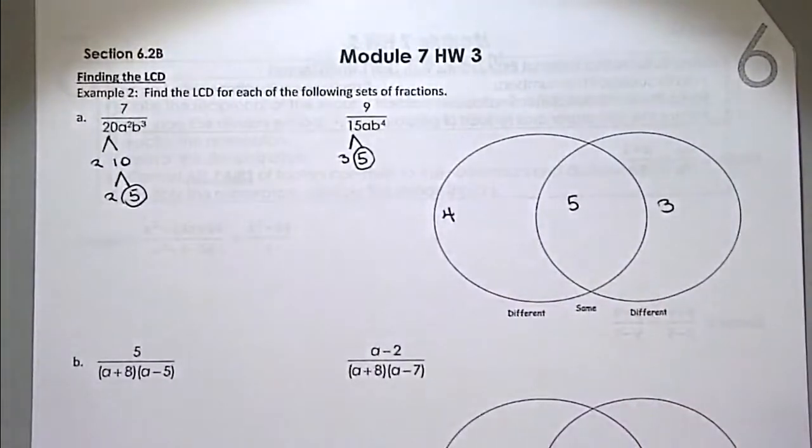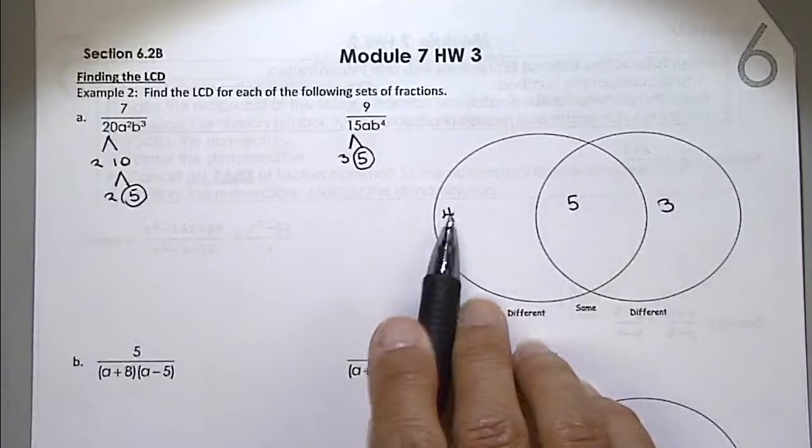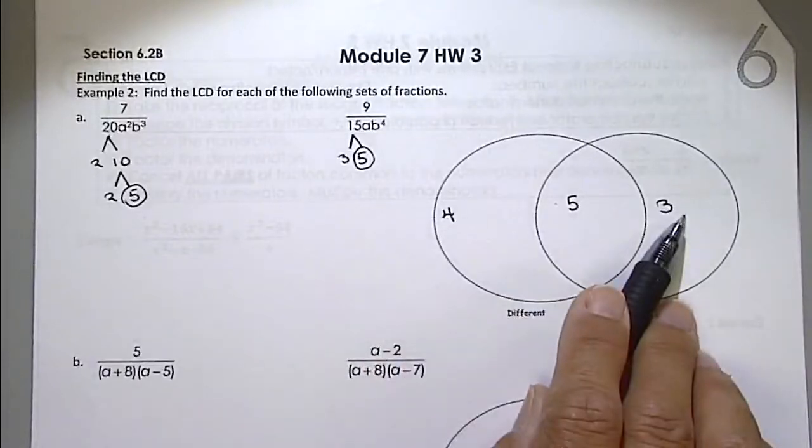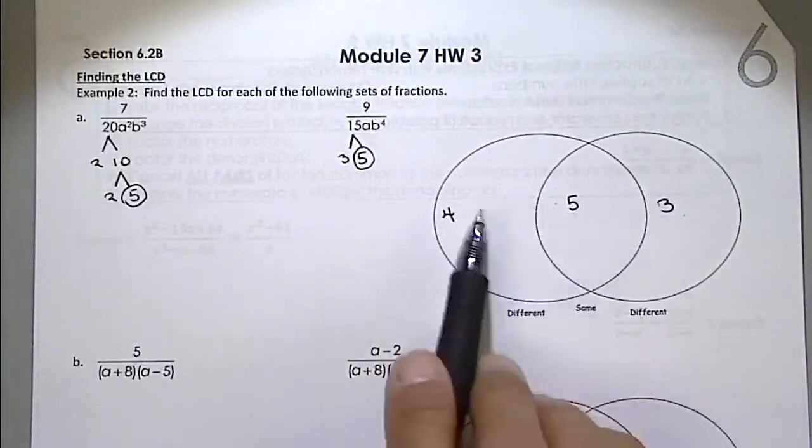Now that separates my number, my coefficient, my... what am I trying to say? I can't think of any words this morning. That separates that leading coefficient out, and it is separated into 4 times 5 times 3, right? And so that's sort of good. Okay, that sort of splits it out for me.